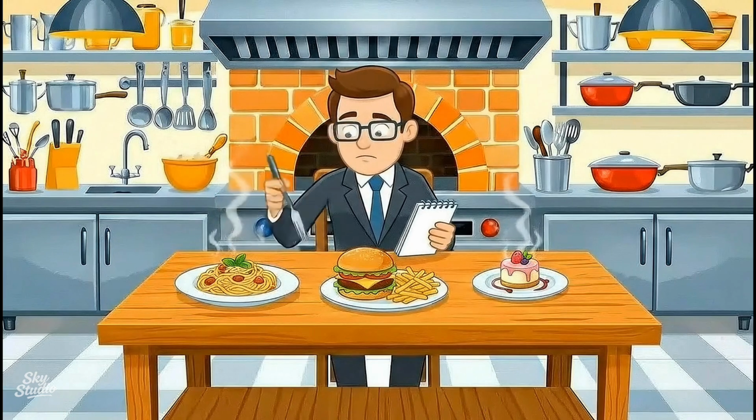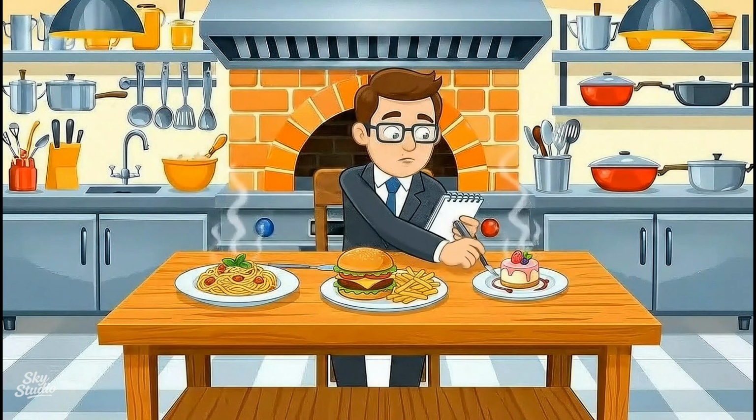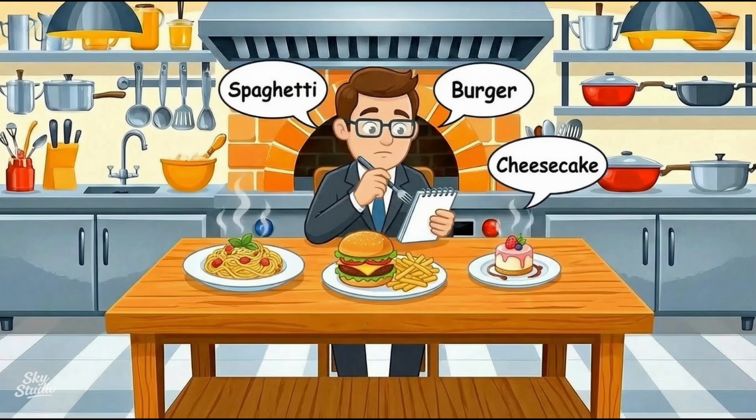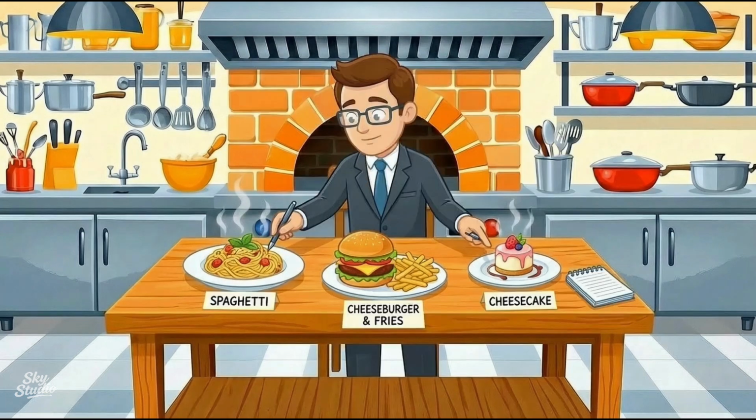Traditional AI was like a food critic. You show it a dish and it analyzes it. This is a pasta, this is a burger, or this is a cake. It identifies and labels things that already exist.